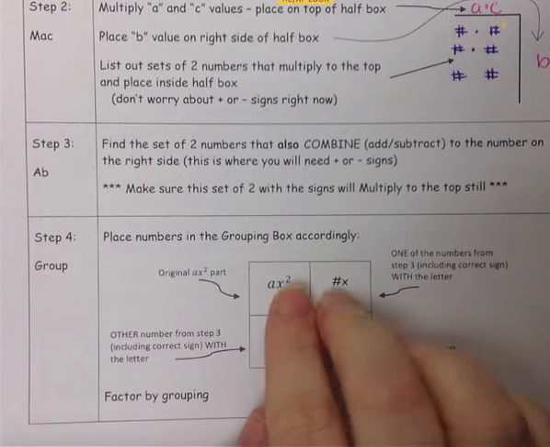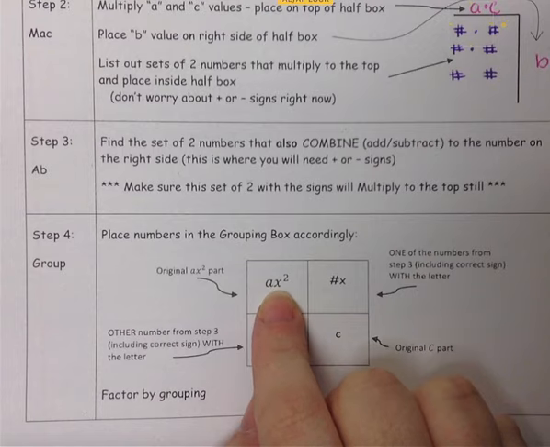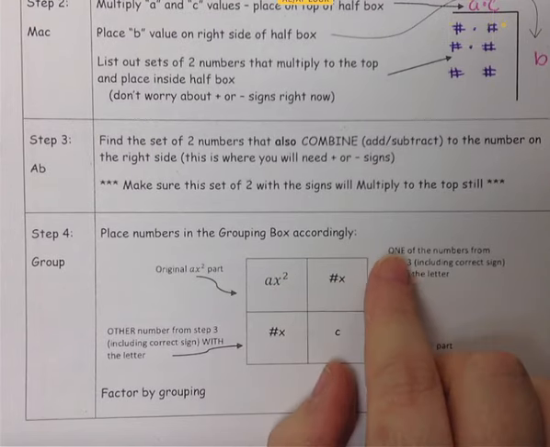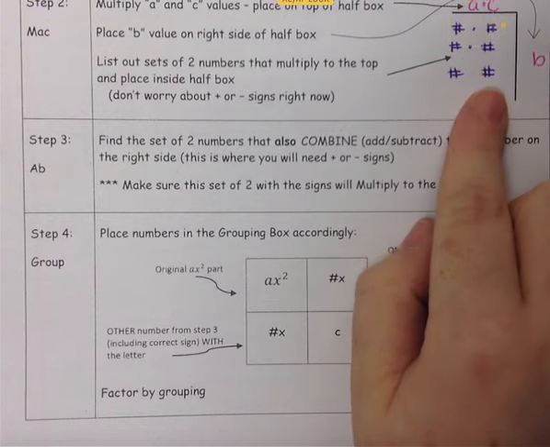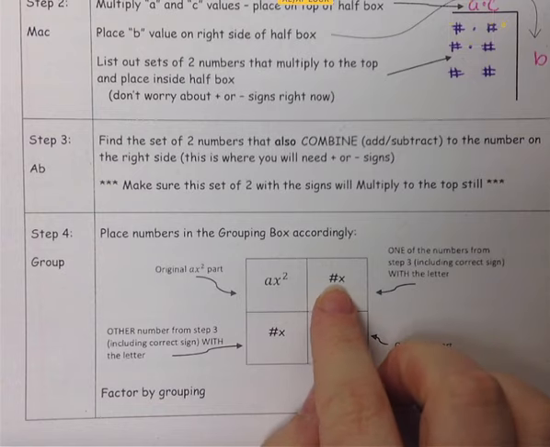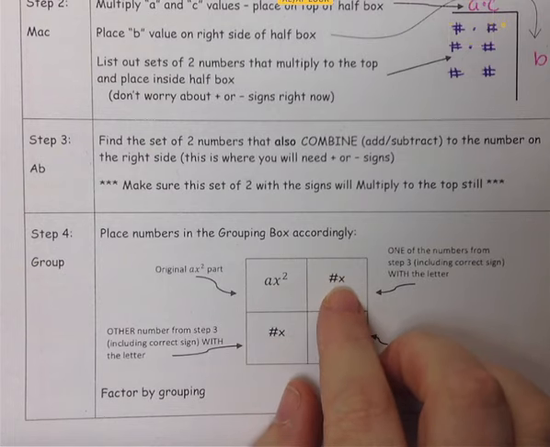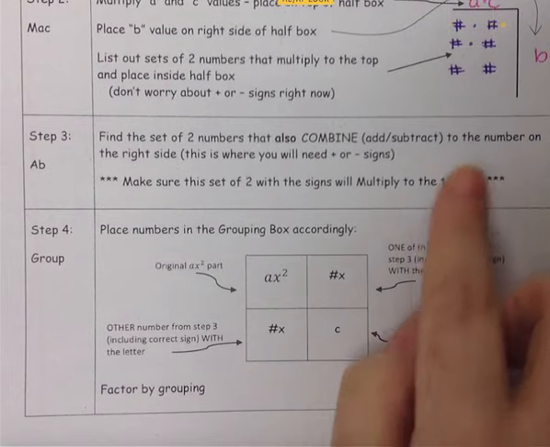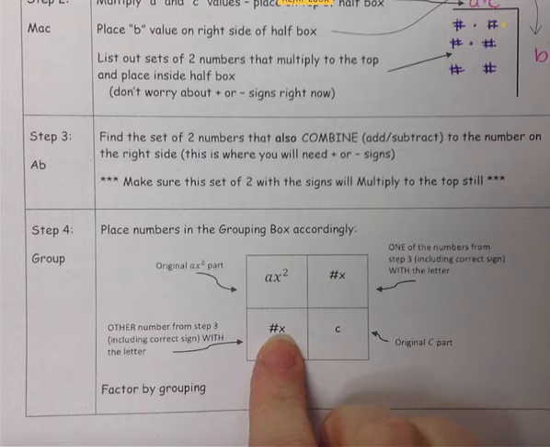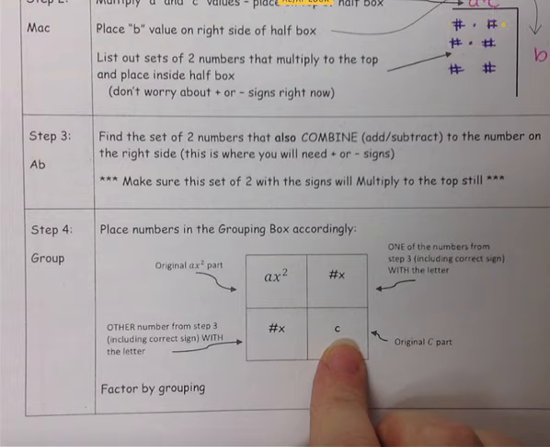So the first box, we're always going to put the original ax squared part, so whatever it originally said. In the next box, we're going to put one of the numbers from this step that we've determined, with the positive or negative sign that goes with the number. We're going to put that in here with the variable or with the letter that it originally had. So if we have an ax squared, this needs to have an x with the number. In the next box, we're going to do the same thing. We're just going to use the other number from step 3 with the same letter. And in the last box, we're going to use the original C part from the original problem.